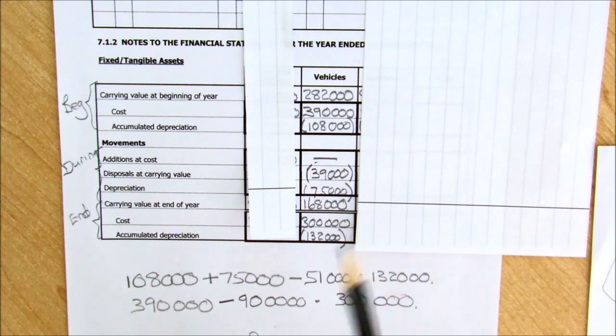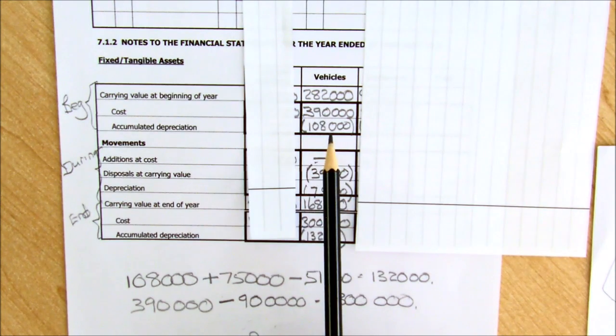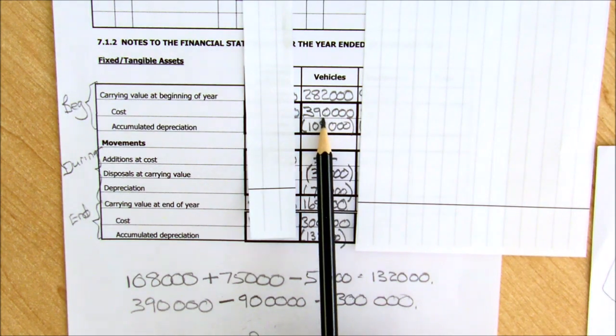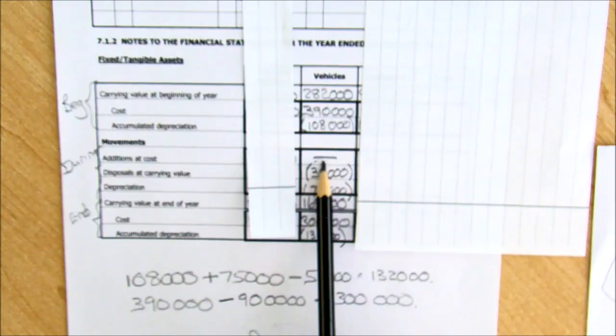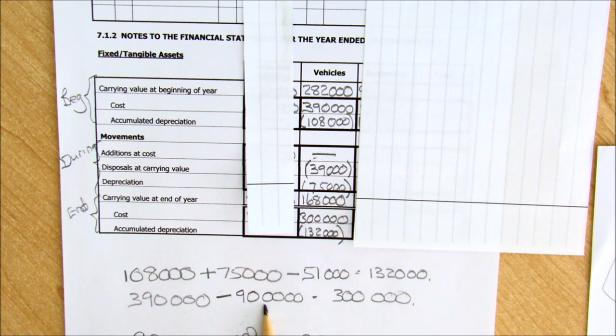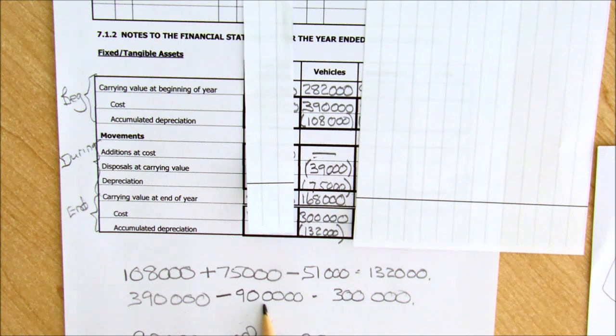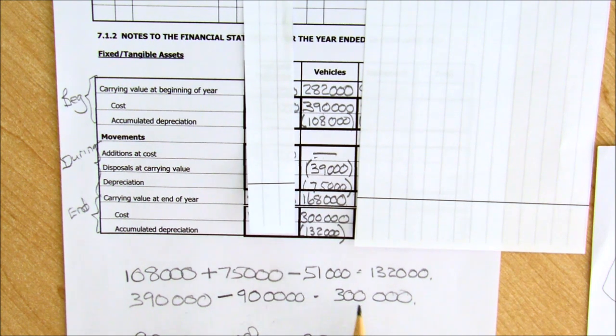Now, the problem does come with these final figures over here at the bottom if you did not do the ledger accounts, if you've only got this information in front of you here. And that is, first of all, the cost. You start with what you had at the beginning was 390,000. If you had bought anything, you would have obviously added it on. But what you've got to remember is that you sold. So you've got to minus away from it the cost price of what you sold, which was the 90,000, which you can find in your asset disposal, and therefore that gives you the 300,000.